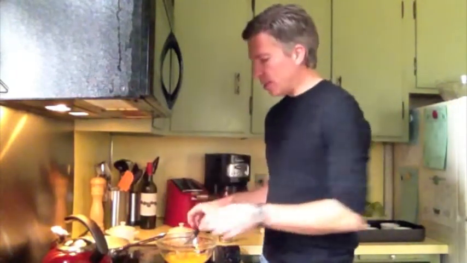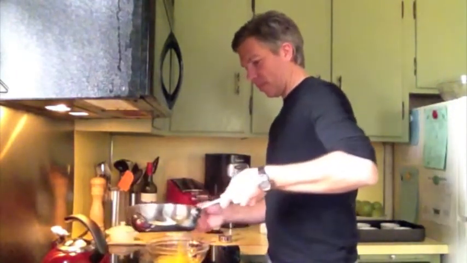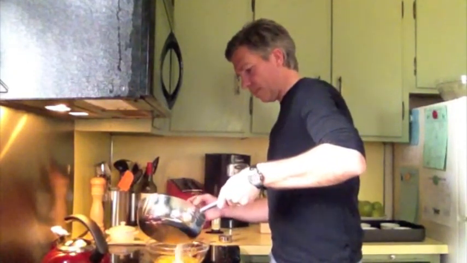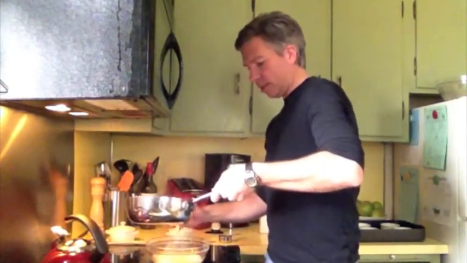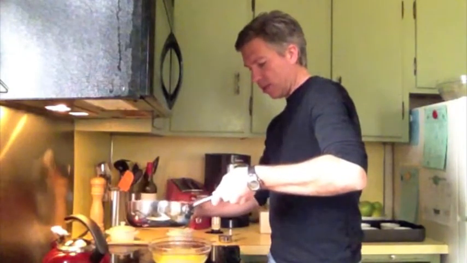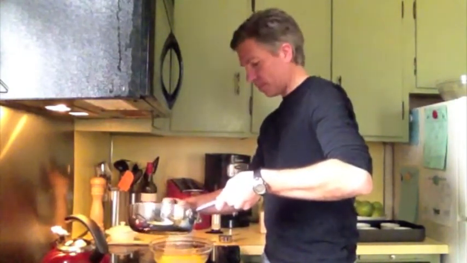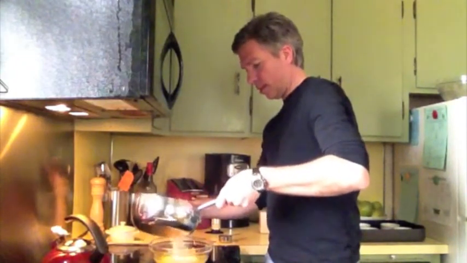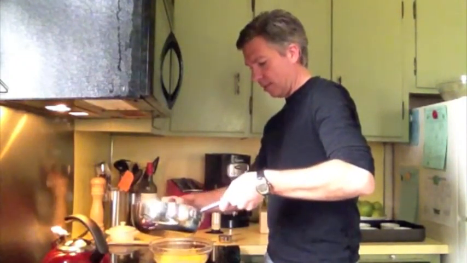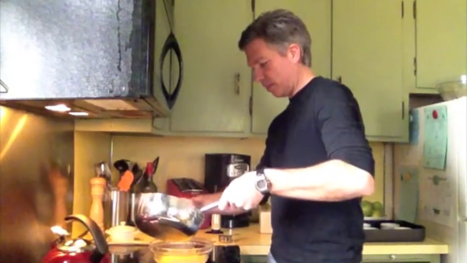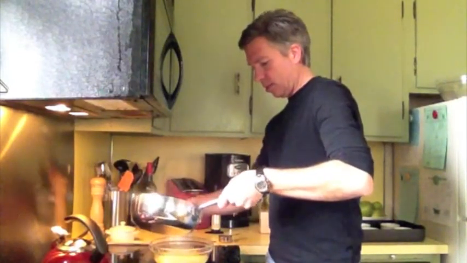So what you have to do is take a little bit at a time, just dump a tiny bit in, and whisk it around. Just a little bit of heat to start warming up the egg yolks, so they don't cook, but they're starting to warm up. A little bit more, whisking the whole time. This is called tempering the egg yolks. A little bit more.